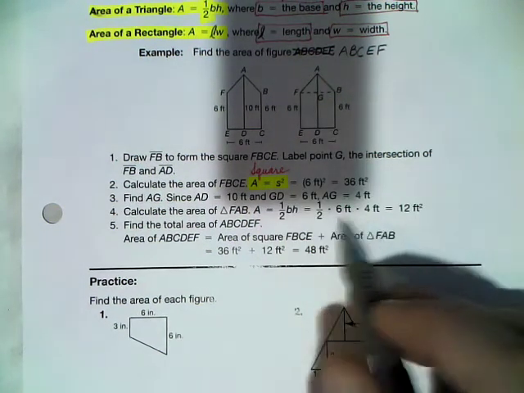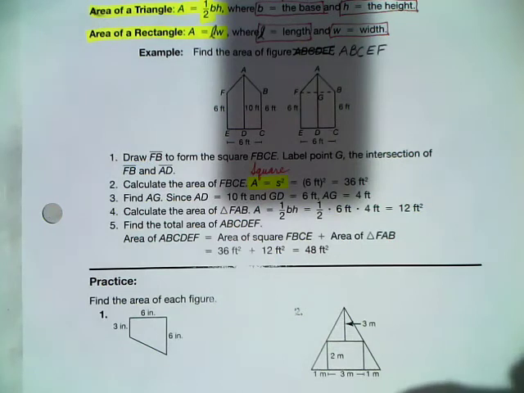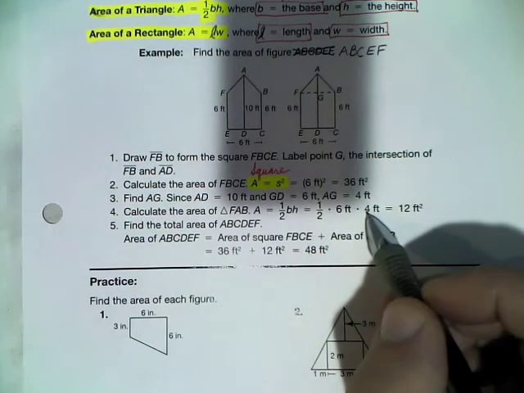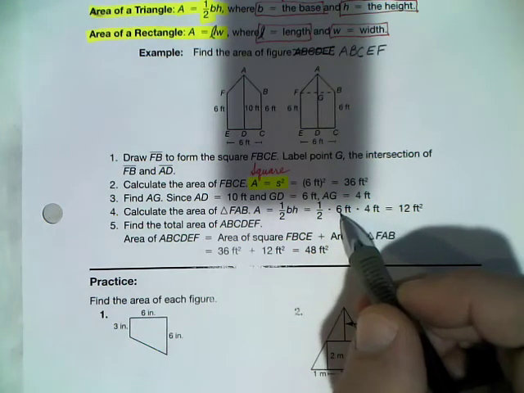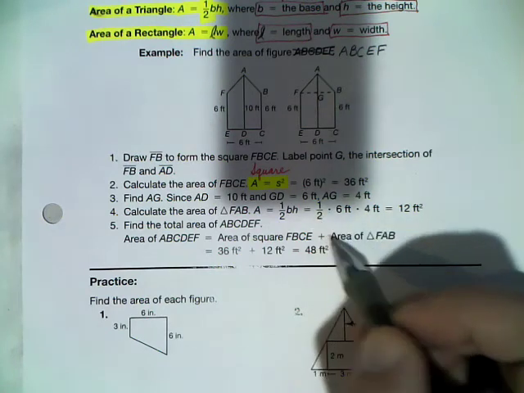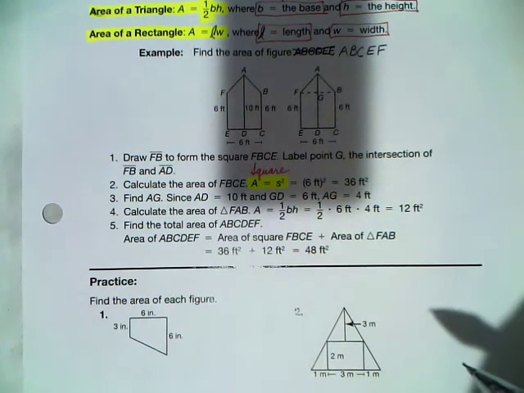You can do this in any order you want as long as you do all of it. I could find half of 6, then multiply that by 4. I could find half of 4 and then multiply that by 6. Or we could find 6 times 4 and then take half of it. Any way you do it, you're going to get 12 square feet.